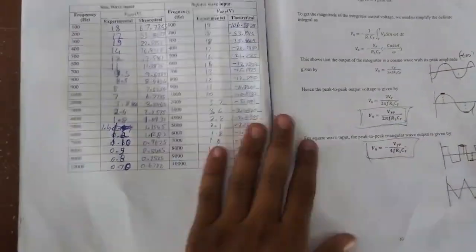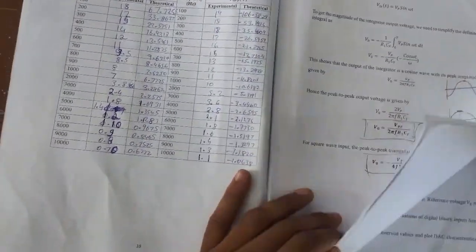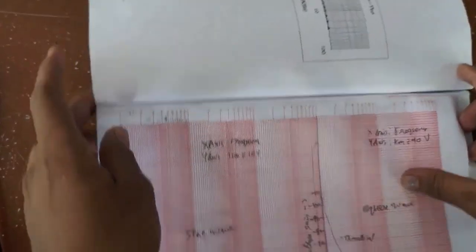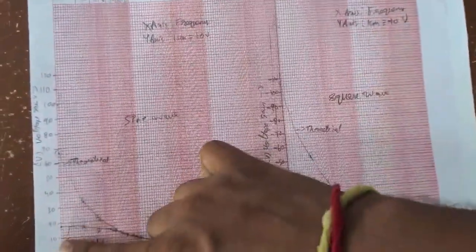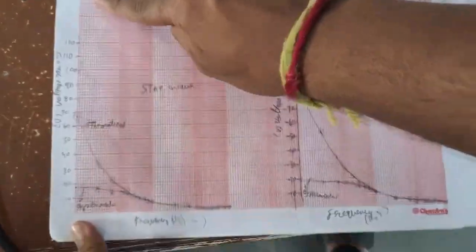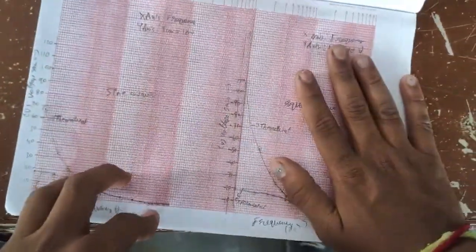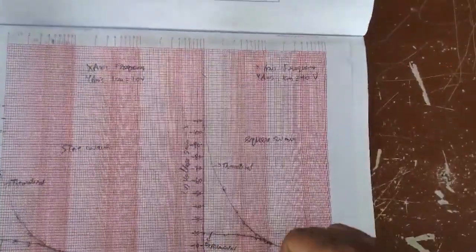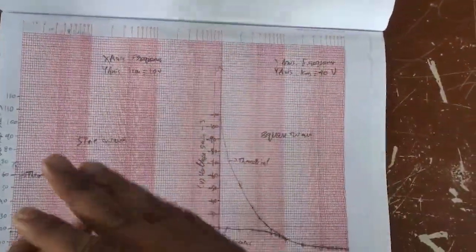So now the last part after taking the reading is to plot the graph. So we're going to draw the graph for both the wavefronts. This is the sine wavefront and this is the square wavefront. Along the y-axis you're going to take the voltage, and along the x-axis the frequency, and you're basically plotting all of this in a logarithmic graph. So all the best for that. You figure it out on your own how to plot it easily.